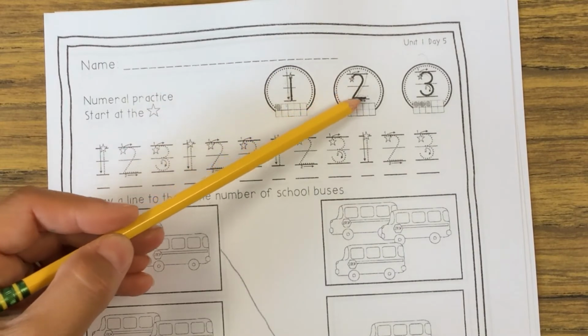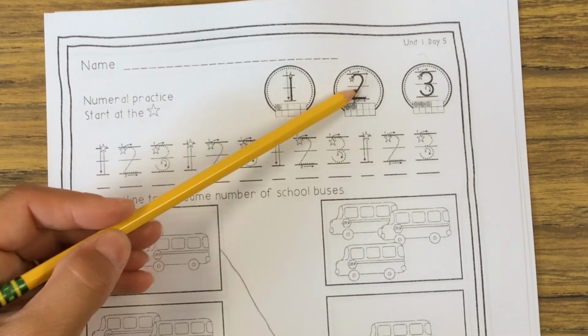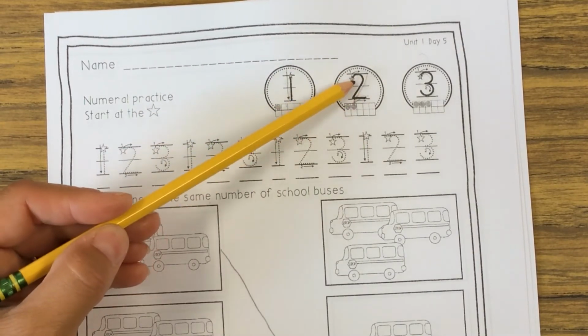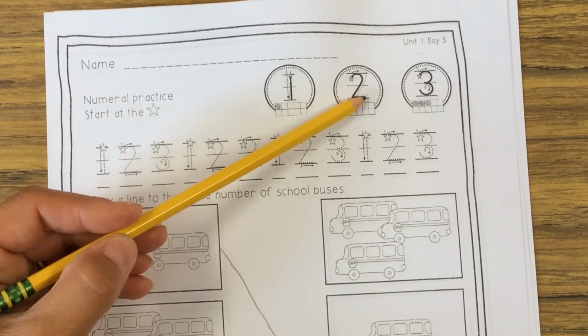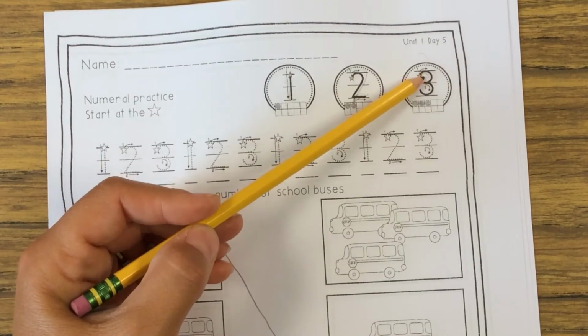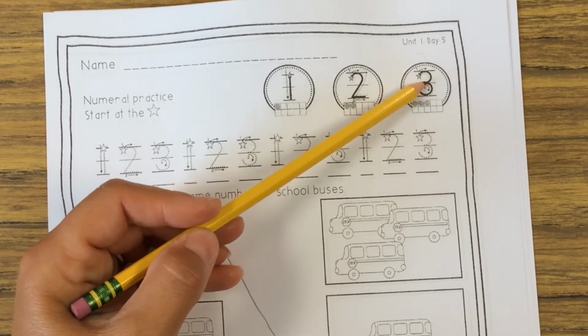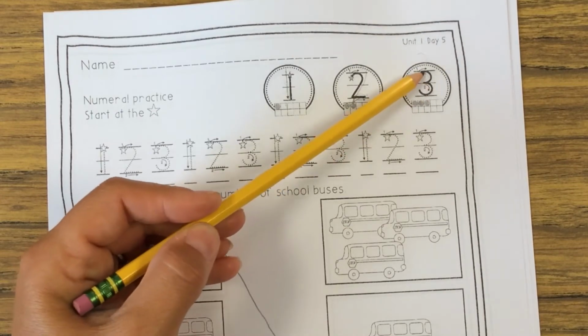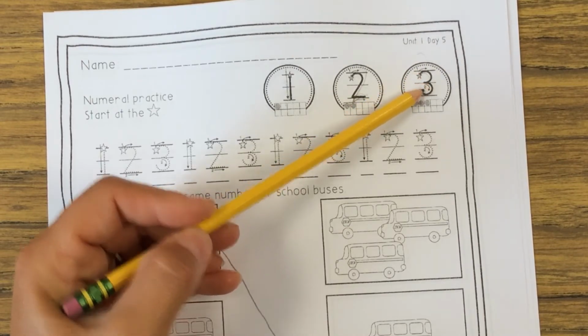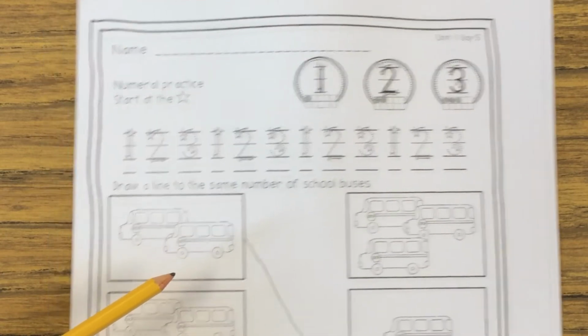Curl around and slide to the right. That's how we write number 2. And then halfway around and around again. That's how we write number 3.